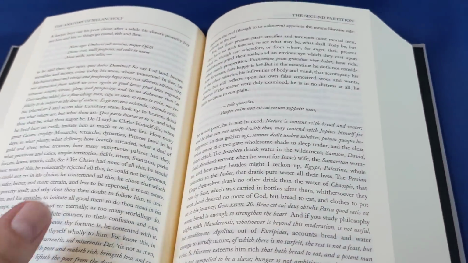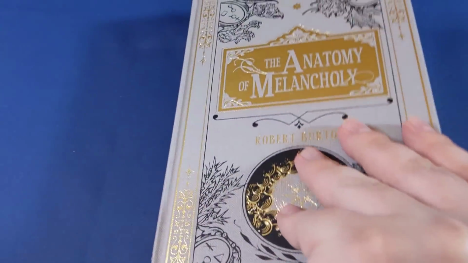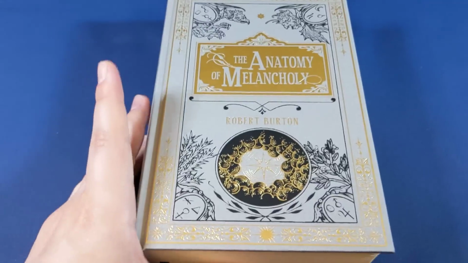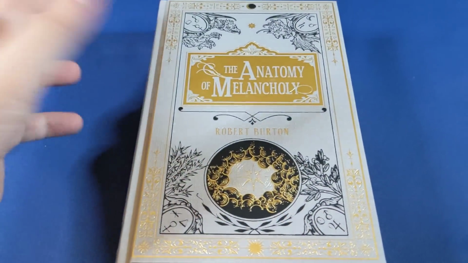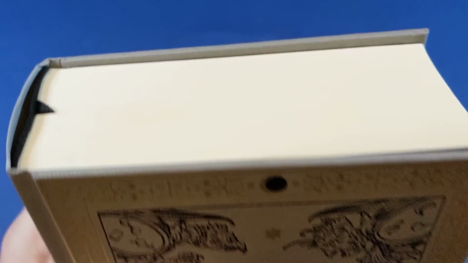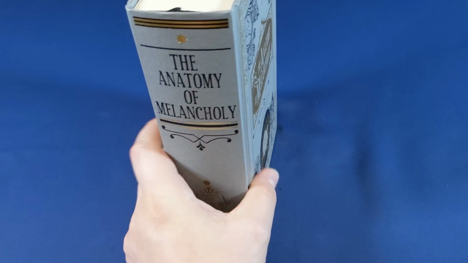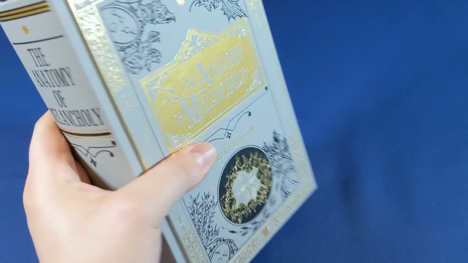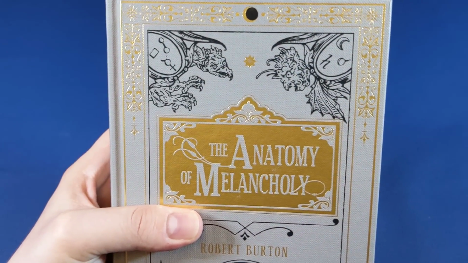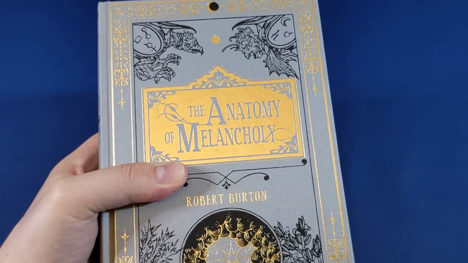There we are. Yeah, this is a very, very nice edition of the Anatomy of Melancholy. I think that if you're after a copy and you're in 2022, and probably for the next many years, actually, I would imagine, this is definitely a worthy copy, a worthy edition. Very, very nice.